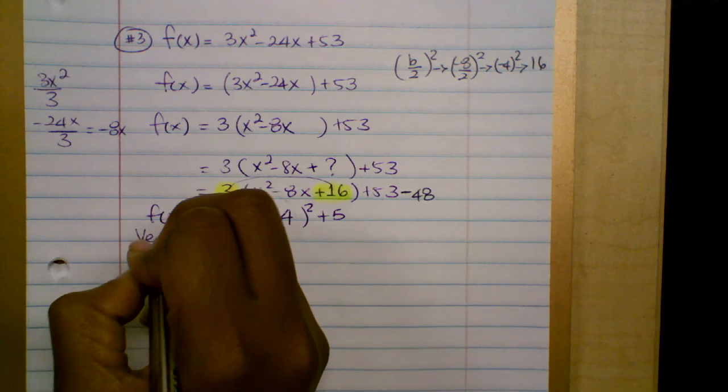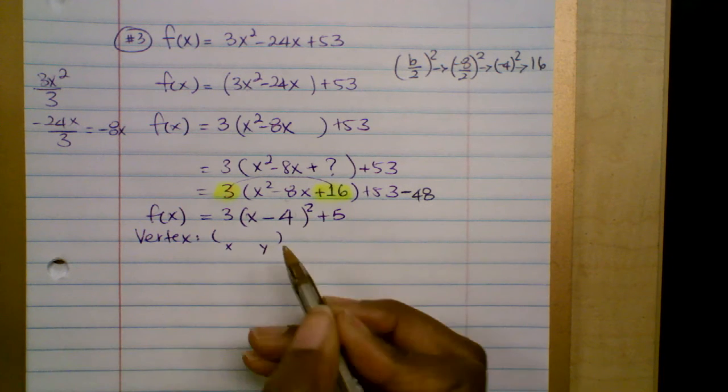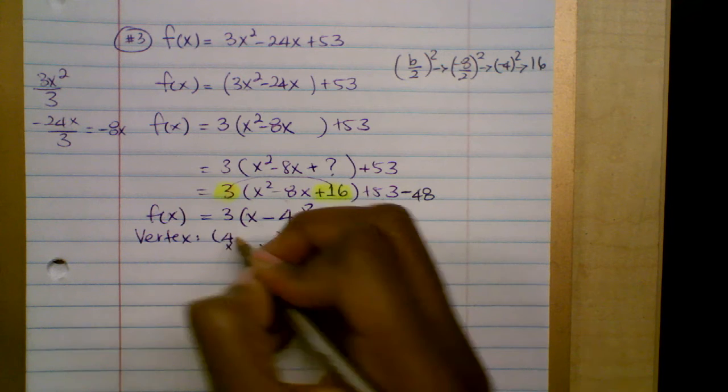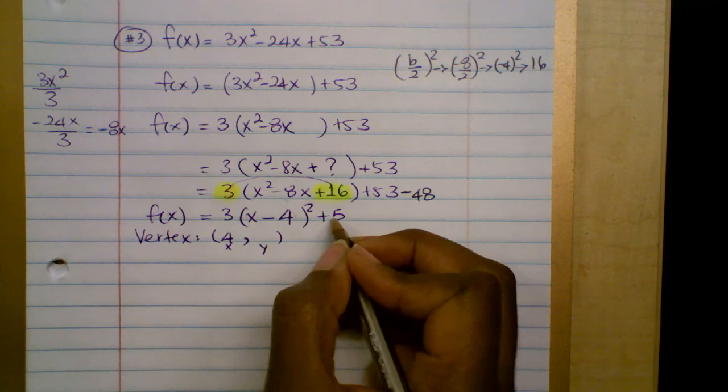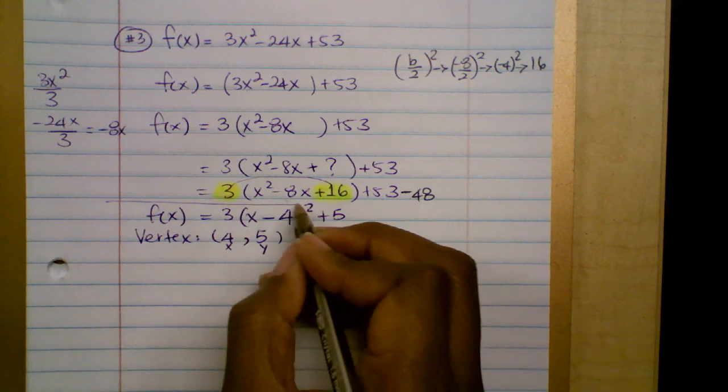Okay, so now what is the vertex? The x value of the vertex is always going to be the opposite of whatever number is inside the square, which is positive 4. And the y value is going to be the number outside the square, which is 5. And that's your final answer.